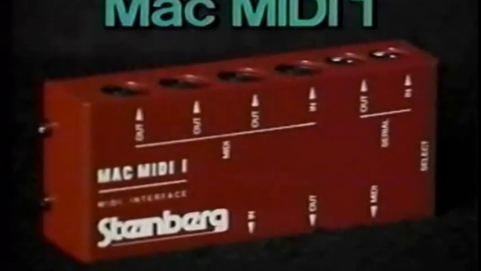For the Macintosh, we have 2 interfaces. This is the Mac MIDI 1. This will give you MIDI in and 3 MIDI outs, and also gives you the ability to connect your printer and bypass the MIDI function.